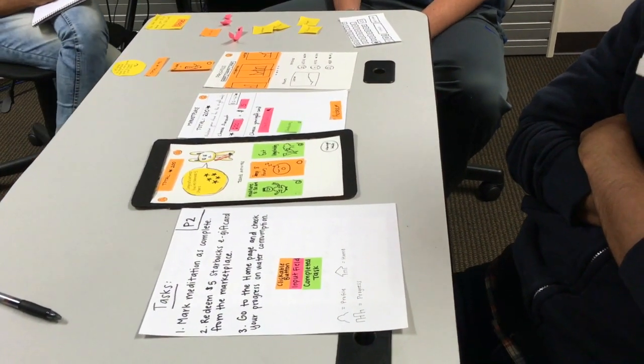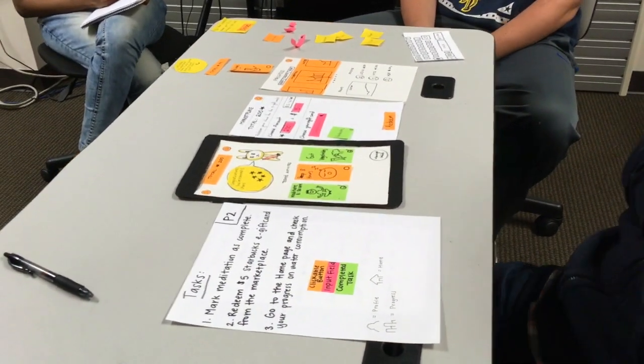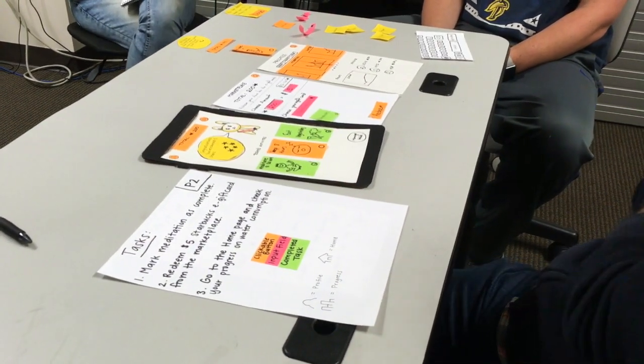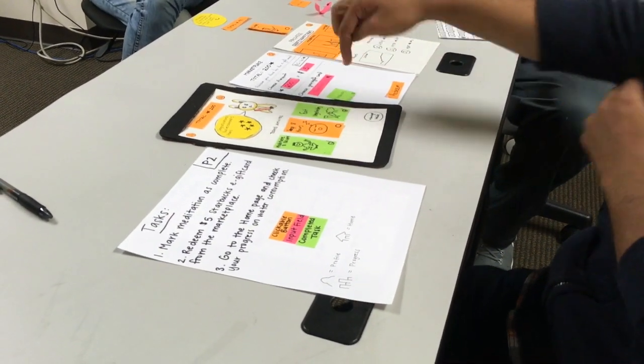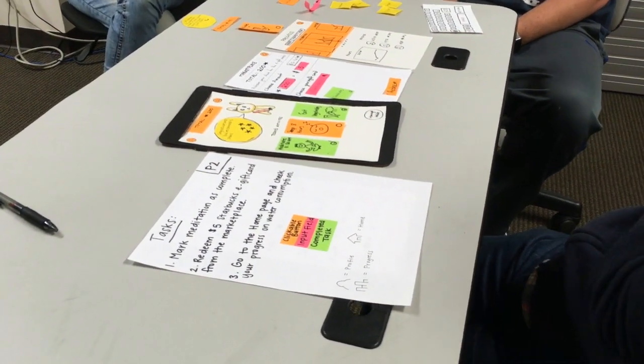Get progress check. I don't know, how do I manage? I see a manage button over here, but I'm not sure where you add more activities to your thing. I don't know about that. I'm guessing there's a feature there for that. Okay.